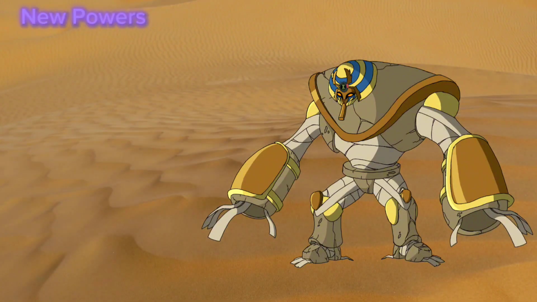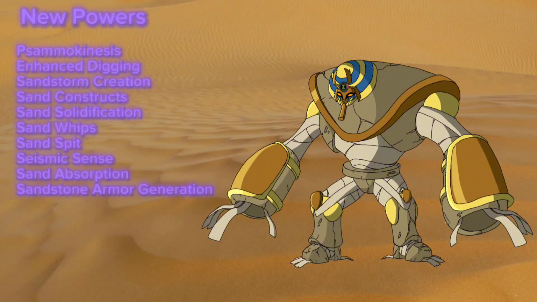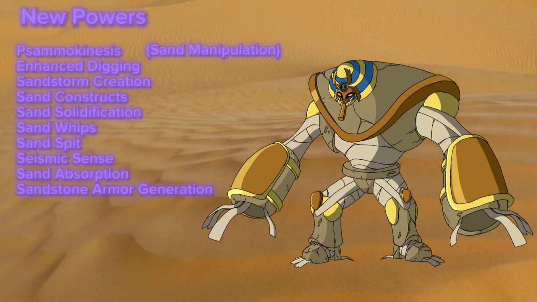New powers include Simokinesis, or sand manipulation, enhanced digging, sandstorm creation, sand constructs, sand solidification, sand whips, sand spit, seismic sense, sand absorption, and sandstone armor generation. Now, the reason I went with sand abilities is because, well, Egypt and the Middle East are mostly desert for miles. And sand is associated with the earth element, so it seemed fitting.